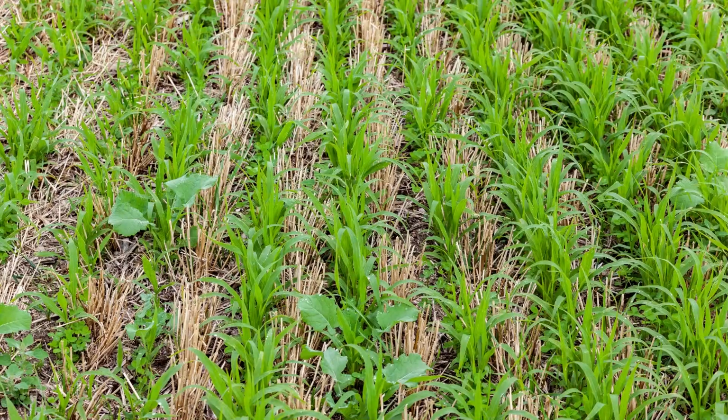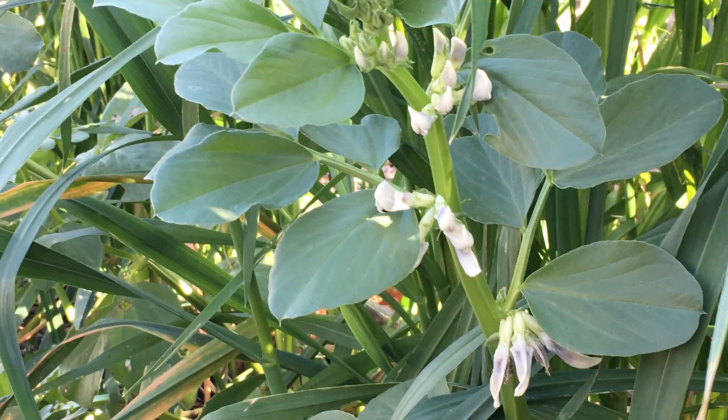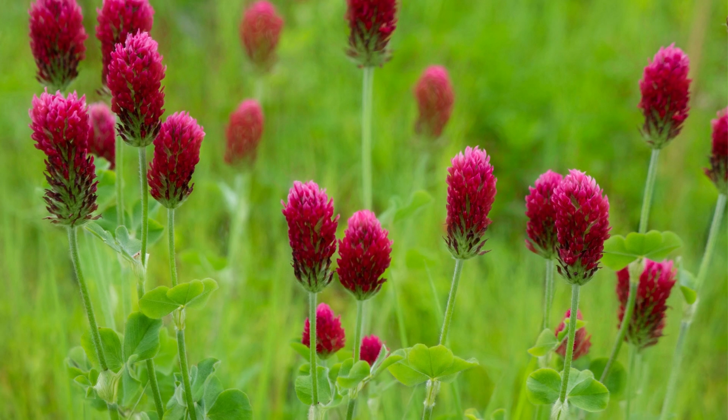Cover crops can also be considered a form of soil amendment. With a cover crop, there are certain plants that you can grow, then till them under. They will improve the nutrients in the soil and improve the structure of the soil.